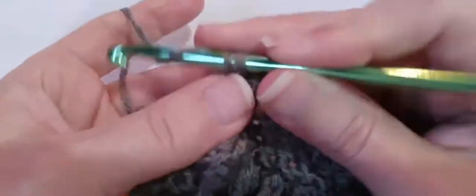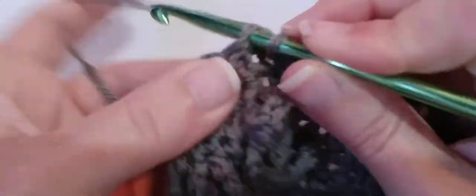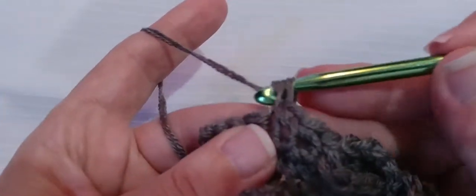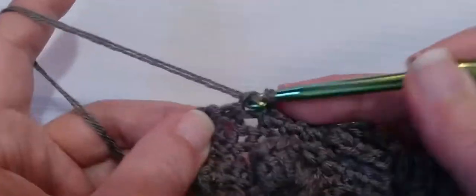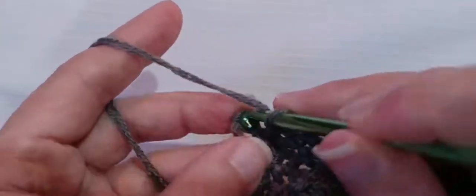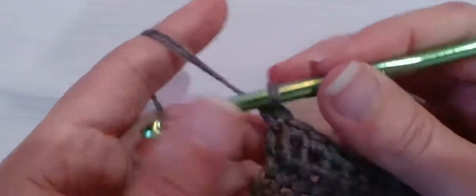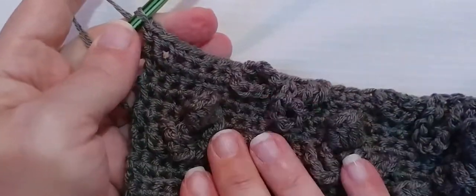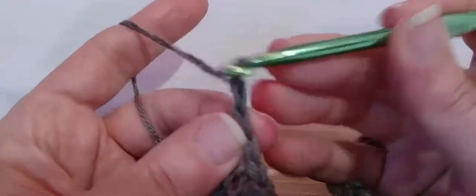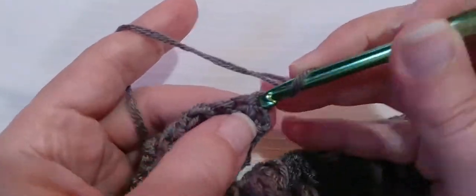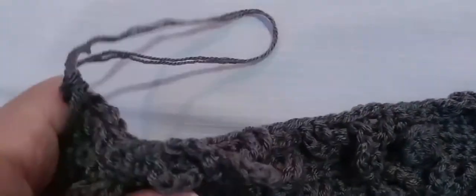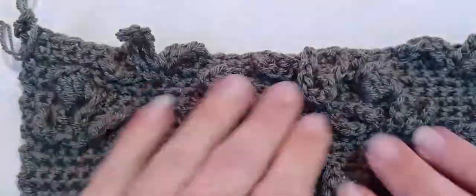Okay, 1, 2, 3, 4, 5, and 6, and we are done with row number 27. We've anchored our left and right loops down, chain 1, turn, put a single crochet into that very first stitch. Alrighty, now we are ready for the next row, and I will see you in the next video.